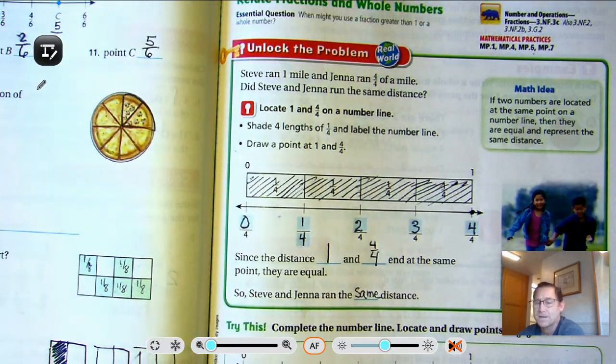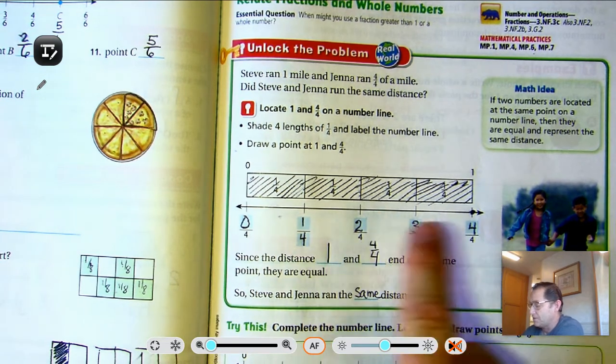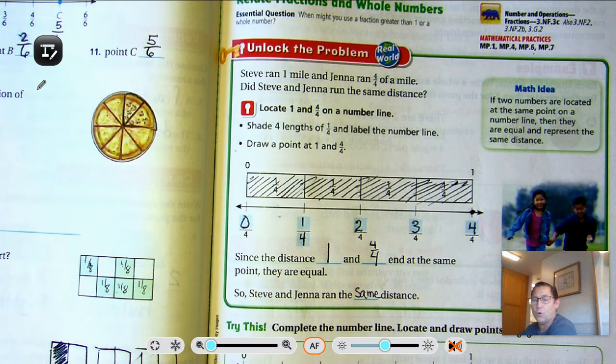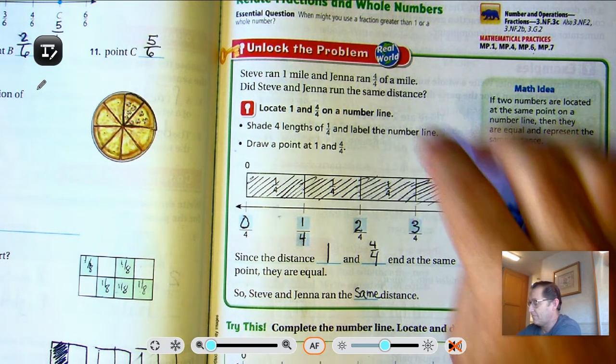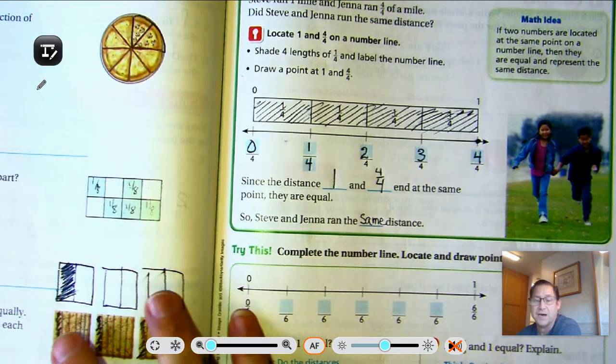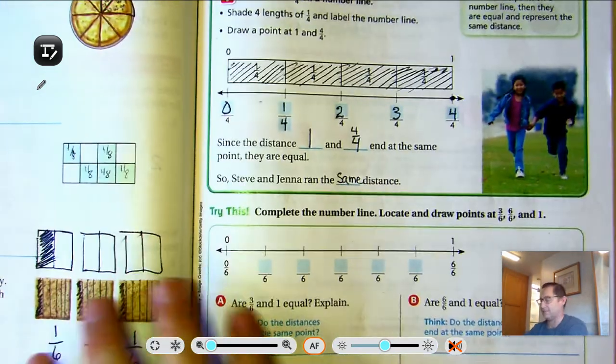Okay. So when we talk about a whole number, remember that the fraction part, the bottom number, tells us how many parts are in that whole. So in this case, 4/4, there were 4 equal sections in the mile. All right, so let's practice some more.